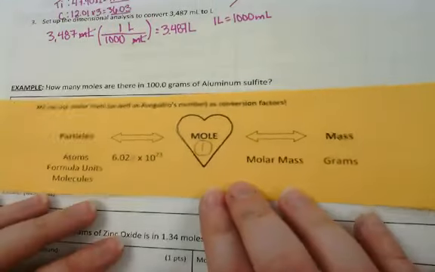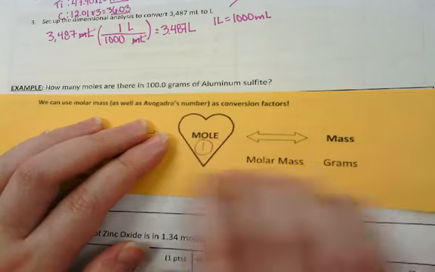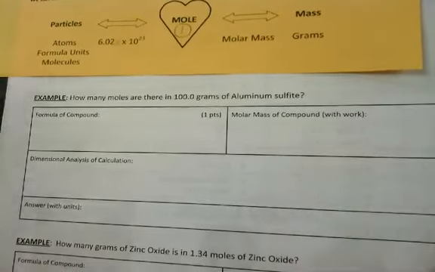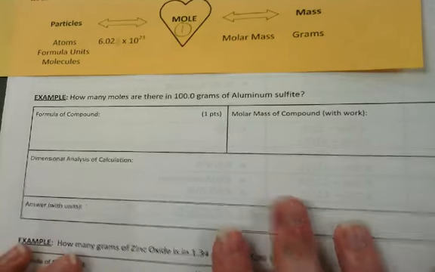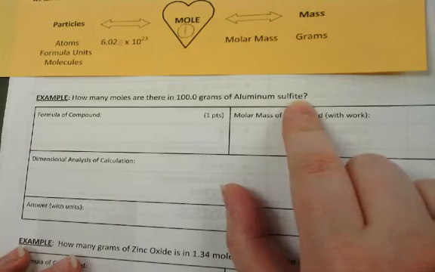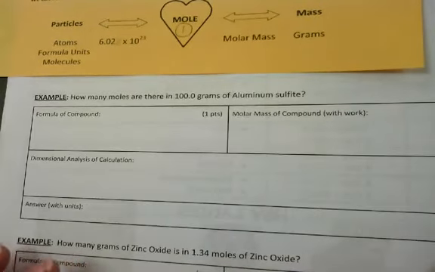So we're going to be using this today, but today, like I said, we're only going to be using this half of it. So looking at this first example here, it says how many moles are there in 100 grams of aluminum sulfide? So the first thing you have to be able to do is write the formula. Now, on this set of notes, we're going to be writing the formula, but on your assessments, you will be given a list of formulas, and you'll just have to choose the correct one. So you won't have to write it from scratch. That's what we're doing on our notes. But on your assessment, you will be given a list, and you will look for whatever the formula for aluminum sulfide is from the list, and choose the correct one.